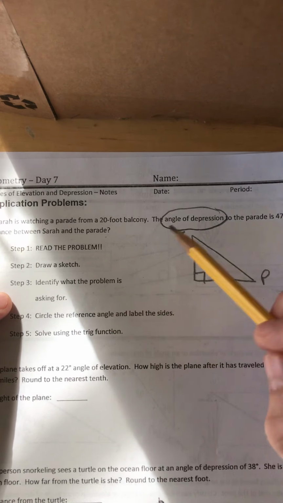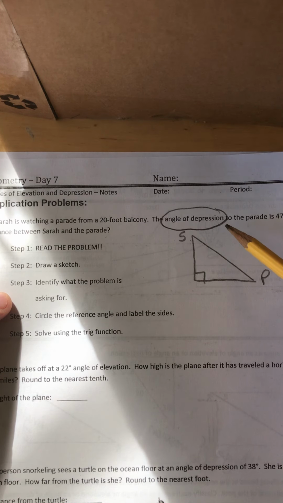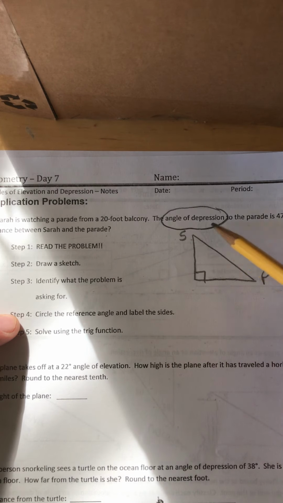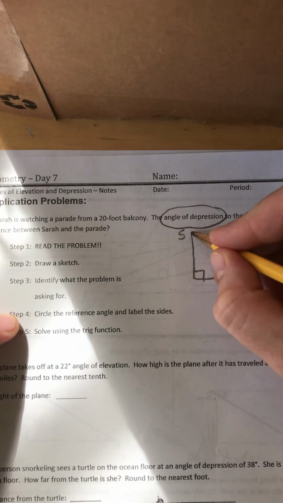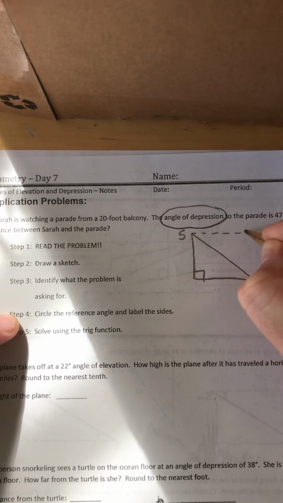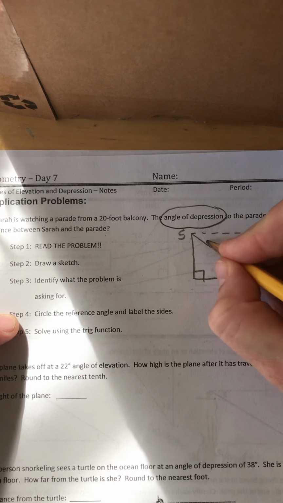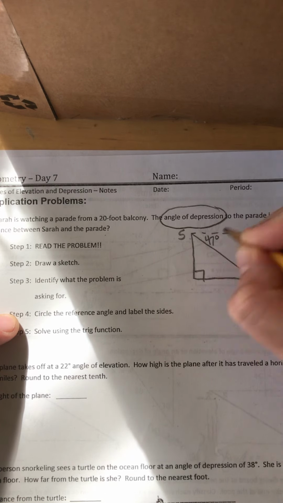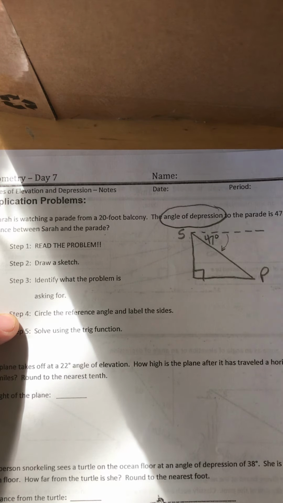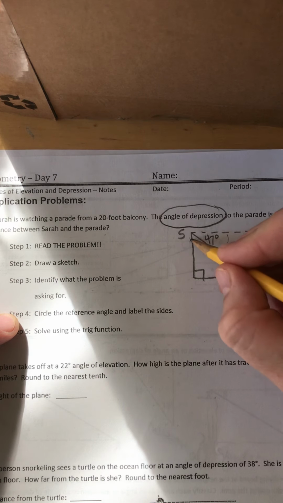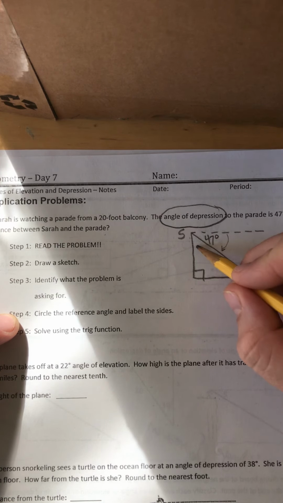Now here's the extra step. Identify what the problem is asking for. It's an angle of depression problem, all right? So what we have to do is we have to circle the reference angle and label the sides. Well, the first thing we're going to have to do is be able to get inside the triangle. Watch me do this. So the angle of depression is not actually in my right triangle at this point. We have a 47-degree angle. That's the angle of depression. You see, that's how far they're looking down to look at the parade, but that's not actually in my right triangle. So the one extra step that you're going to have to do here, guys, is you're going to have to subtract from 90 to get in this right triangle.